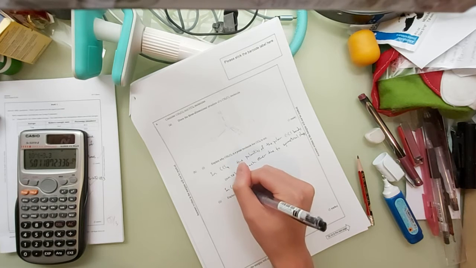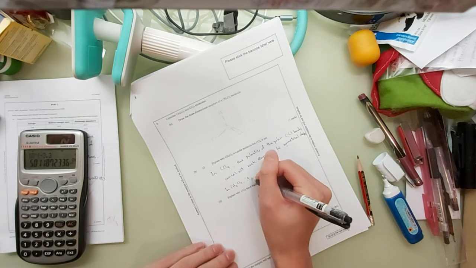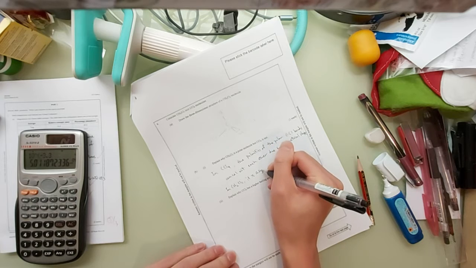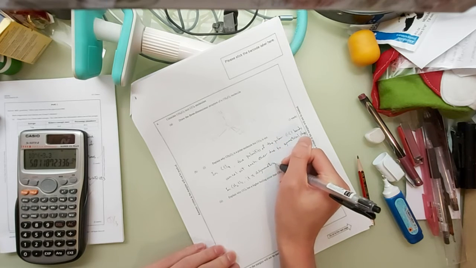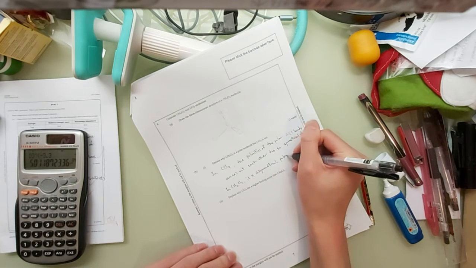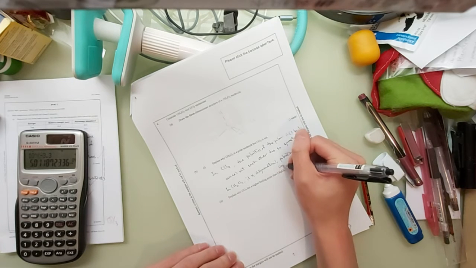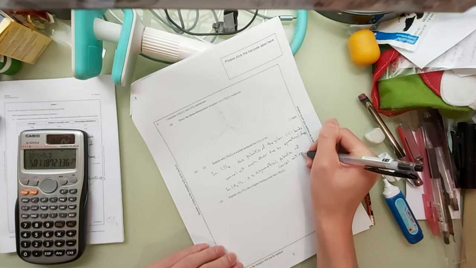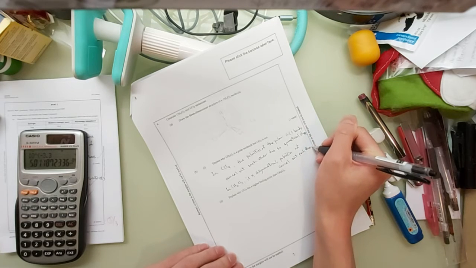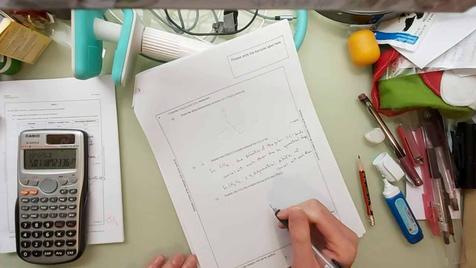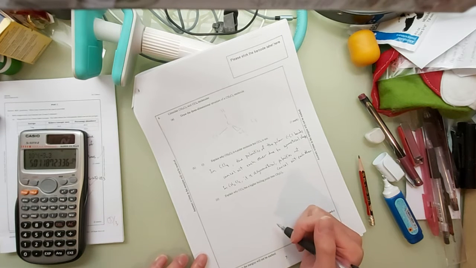In CH2Cl2, it is asymmetrical, so the polarities did not cancel out each other. Alright. Explain why CCl4 has a higher boiling point.